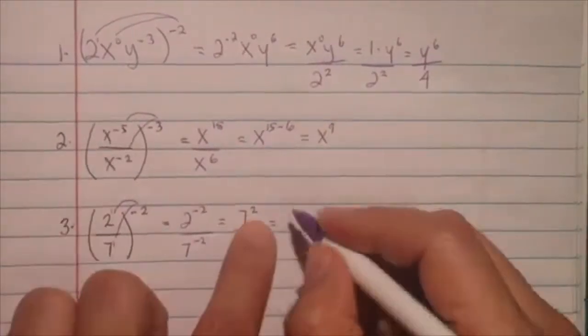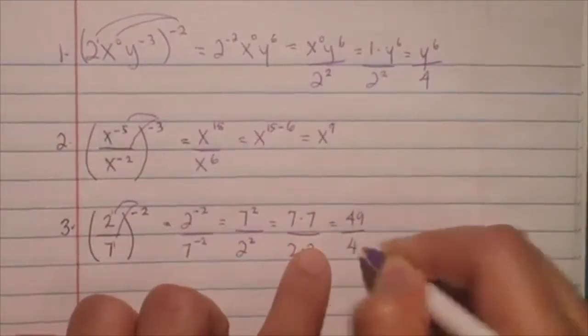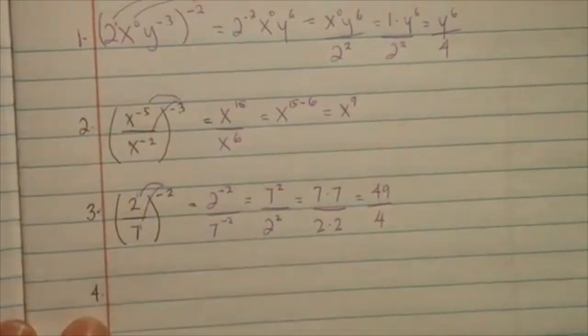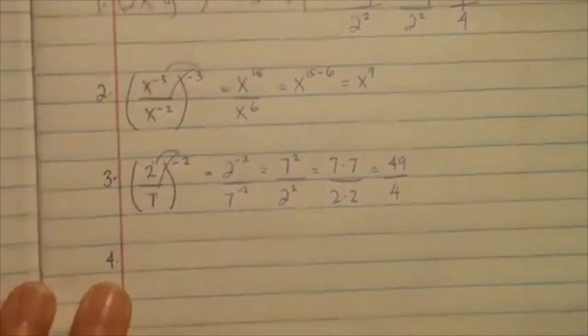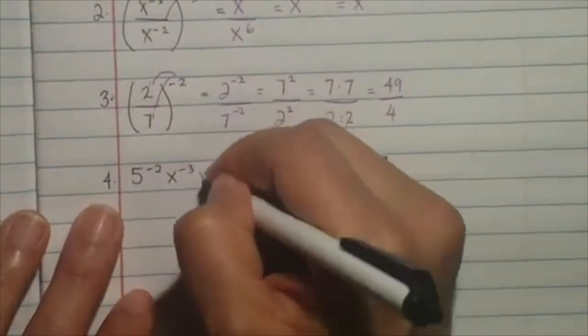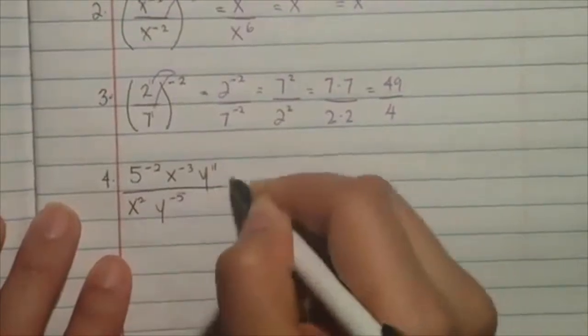Alright, now we can just evaluate. 7 squared is 49, or 7 times 7, which is 49 over 4. And can I simplify? No. So that's my final answer. Looking at another problem, number 4. 5 raised to the negative 2, x raised to the negative 3, y to the 11, over x squared, y to the negative 5. Alright, equals.